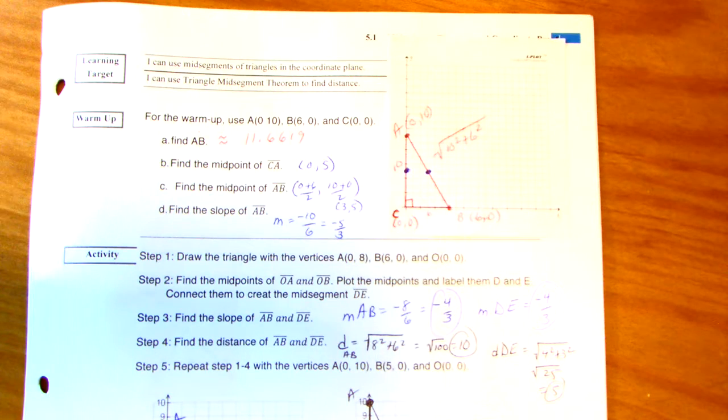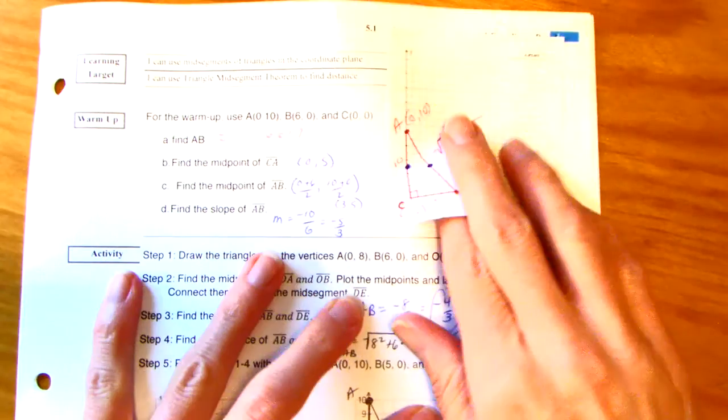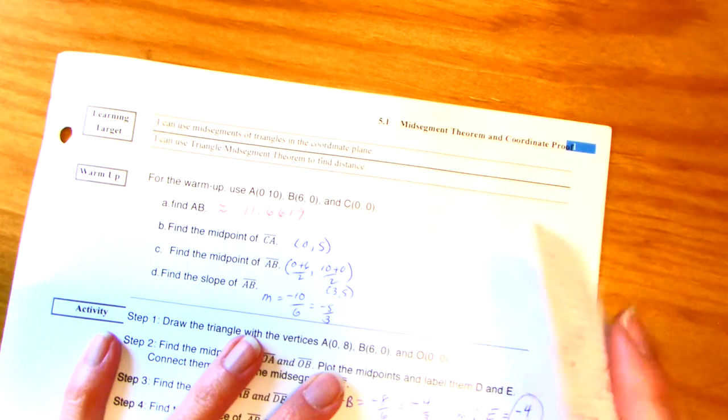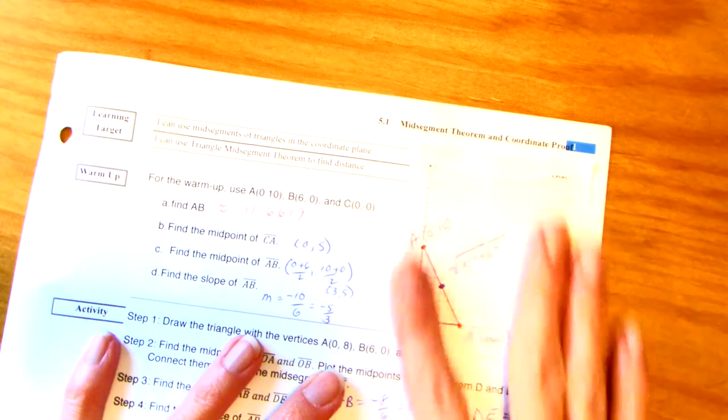Well, hi, geometry. Welcome to, let's move this, 5.1, mid-segment theorem and coordinate proof. So I wonder if that should say plane, but in any case.